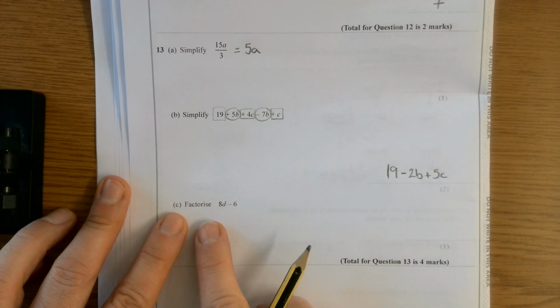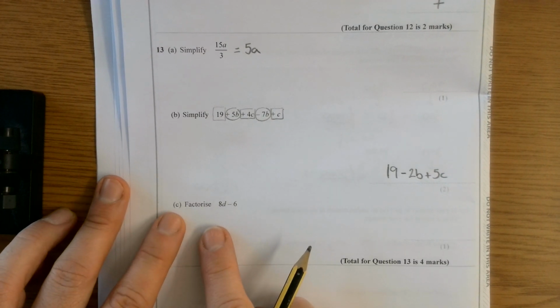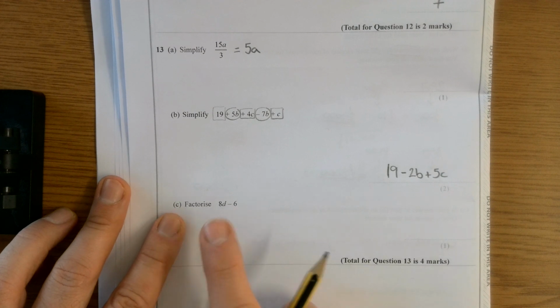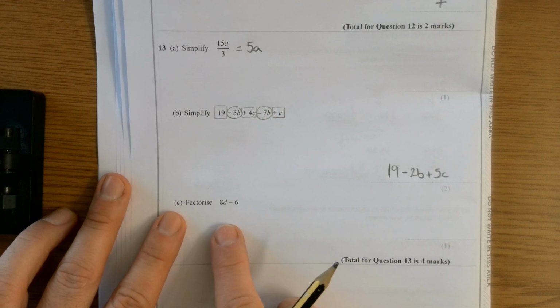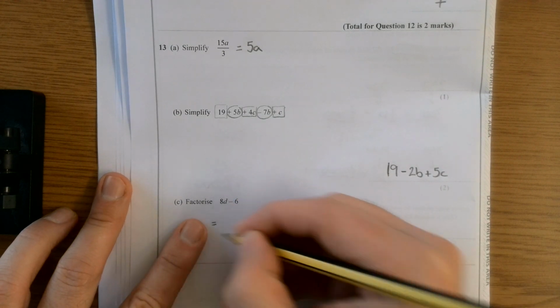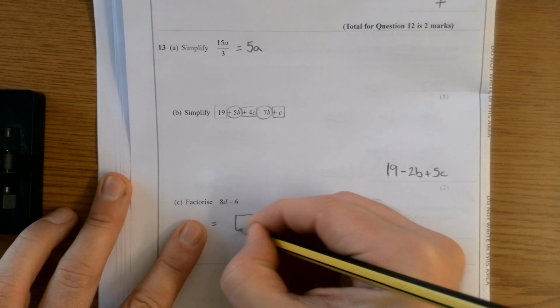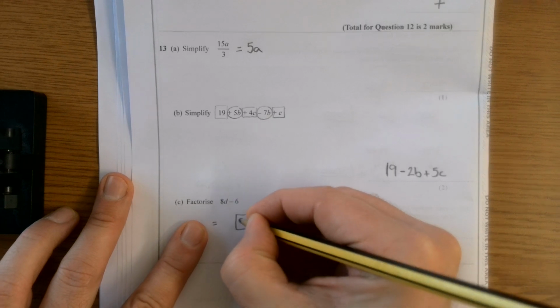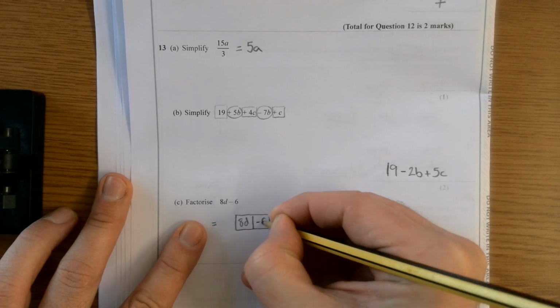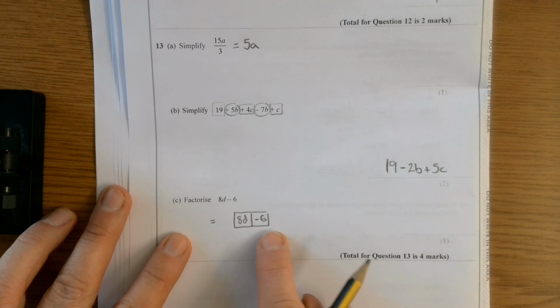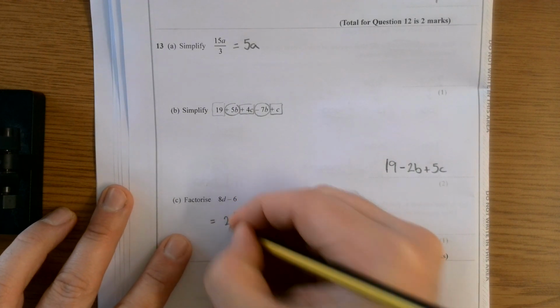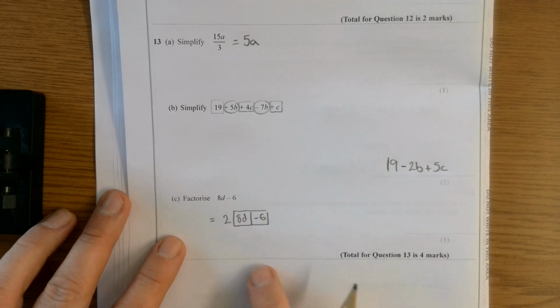This one, factorise. Rubbish rhyme coming. When I see factorise, brackets appear before my eyes. So I know that I've got to put some brackets in here. So I know there's got to be a common factor. So what times table? I've got these both in, so they're both in the 2 times table. That's the highest common factor.